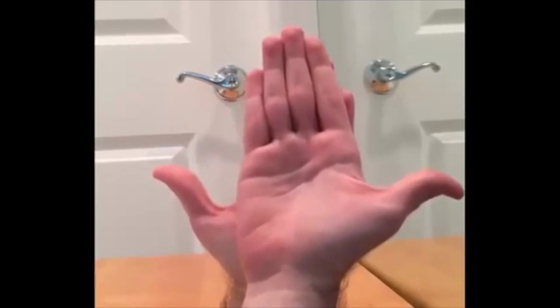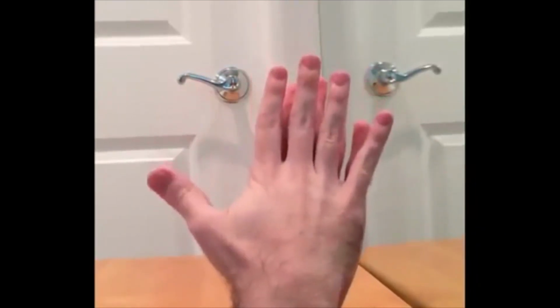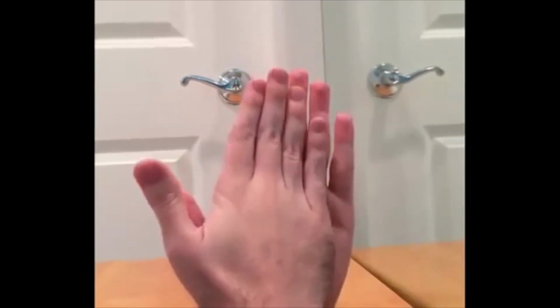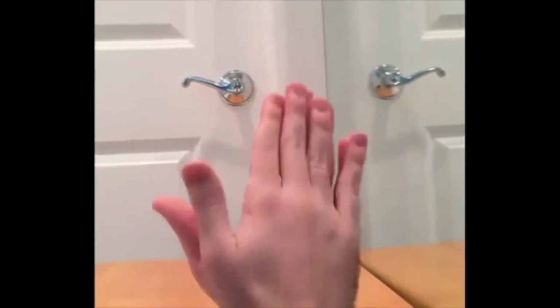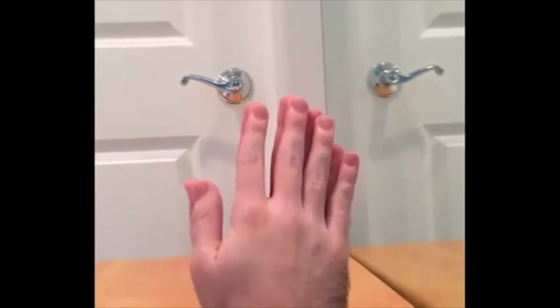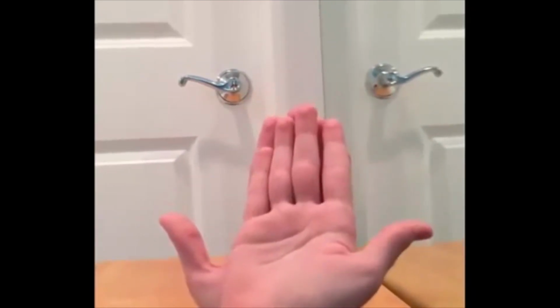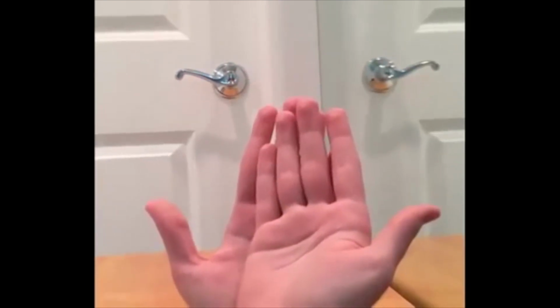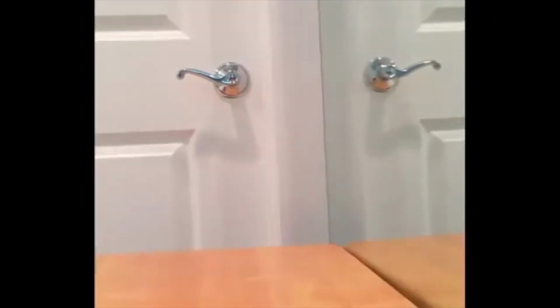So I'm going to try again. I'm going to try to rotate it, right? So now my thumbs are in the same position, but my palms are not in the same position. And so no matter what I do, I can never superimpose my right hand on my left hand. So the mirror image is not superimposable upon the original object. No matter what you do, you cannot accomplish this. And since the mirror image is not superimposable, we say your hands are chiral.